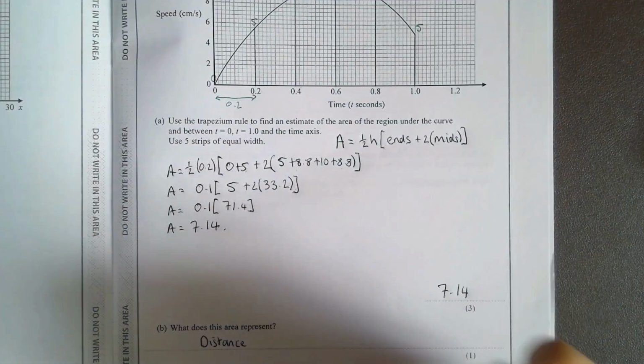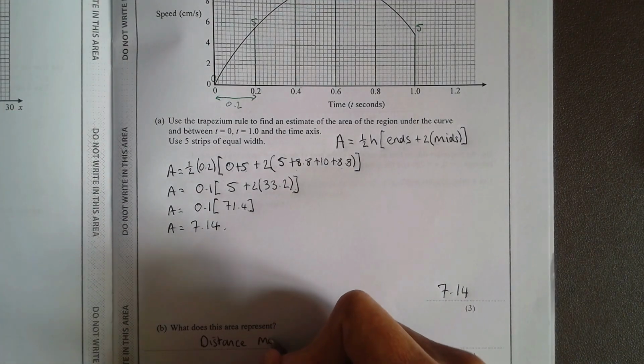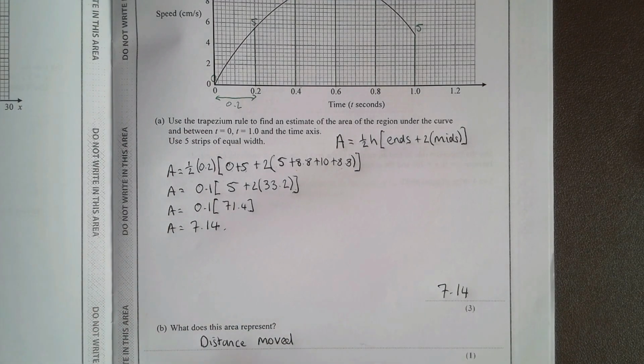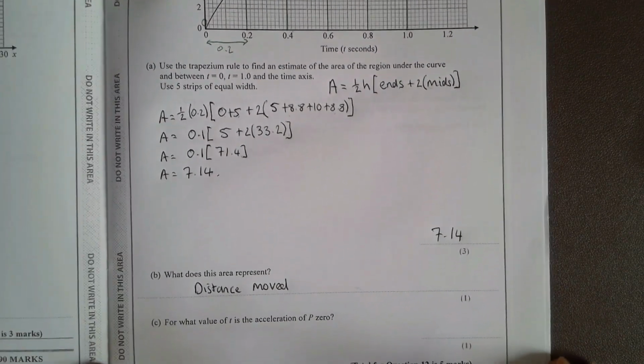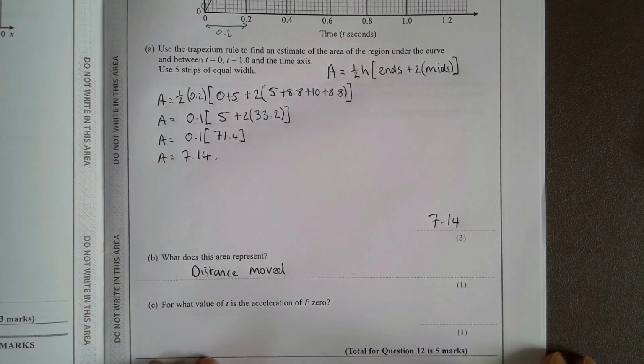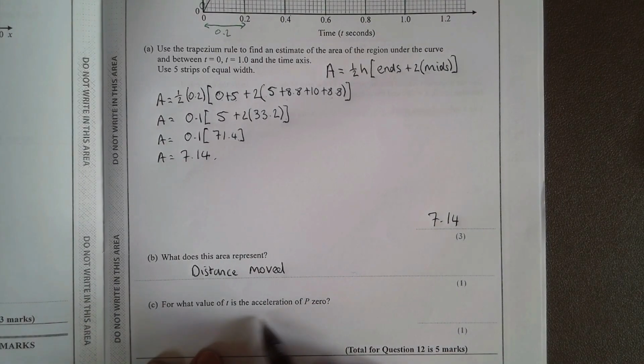Distance travelled, or the distance moved in this case. It's something moving on a screen. Okay, so distance moved, that is enough information. Okay, the final part of this question says, for what value of t is the acceleration of p 0?